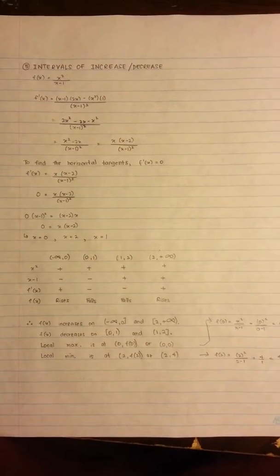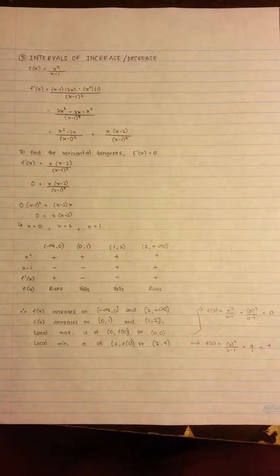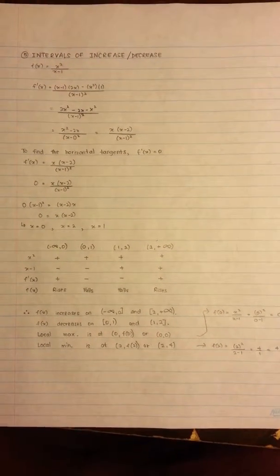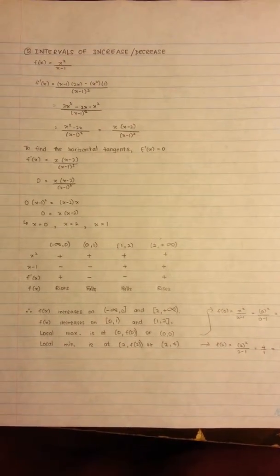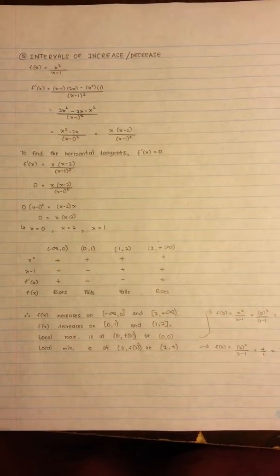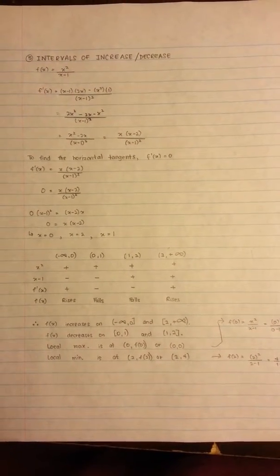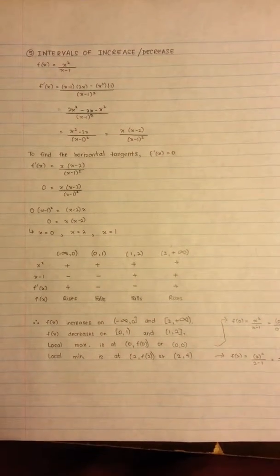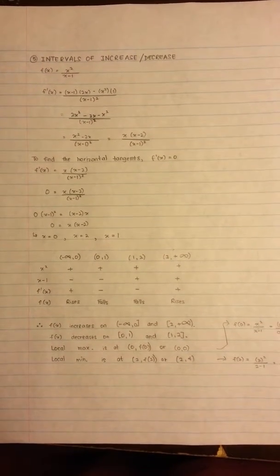So part 2, we need to find the intervals of increase and decrease. I know that to find the intervals of increase and decrease, we need to find the derivative of the original function. And using the quotient rule, I found that the derivative of f(x) is (x squared minus 2x) over (x minus 1) squared.